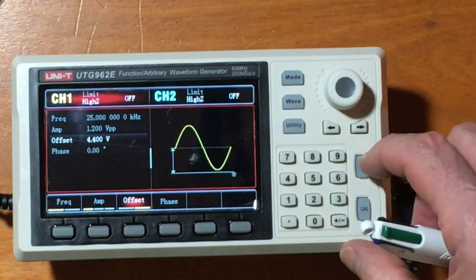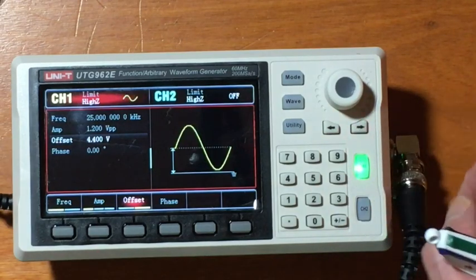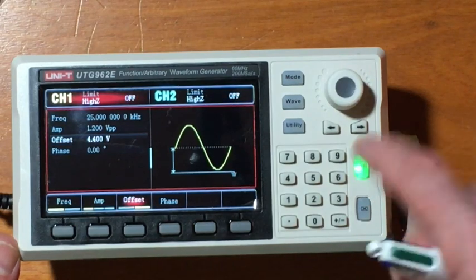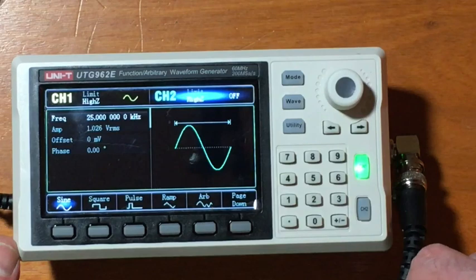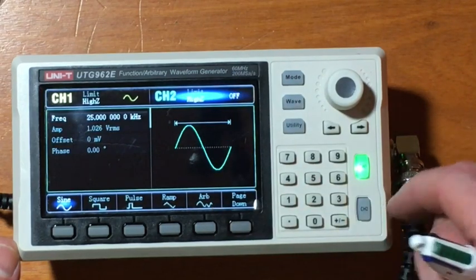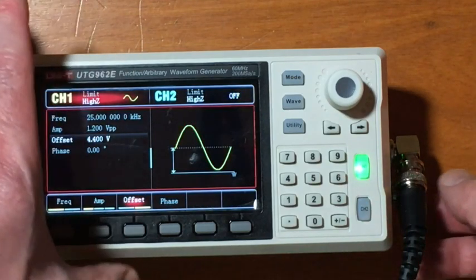Over here we have channel 1. These do have 2 channels. You have to push it to enable or turn it on. So right now both channels are off. That's channel 1 on, and then channel 2, and you can see how it's color coded. Okay, so I would just leave channel 1 on and channel 2 off.